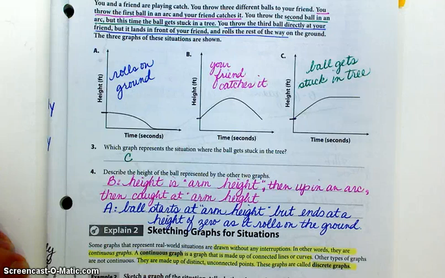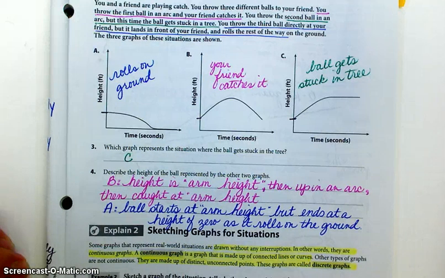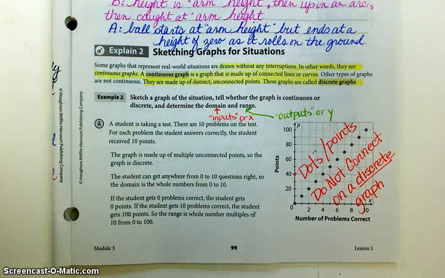Okay? So even though they didn't put numbers on these graphs, hopefully the shape of the graph helps you to represent the situation they're describing. All right, and then we're going to move down to example 2, and it says, sketch a graph of the situation, tell whether the graph is continuous or discrete, and determine the domain and range.